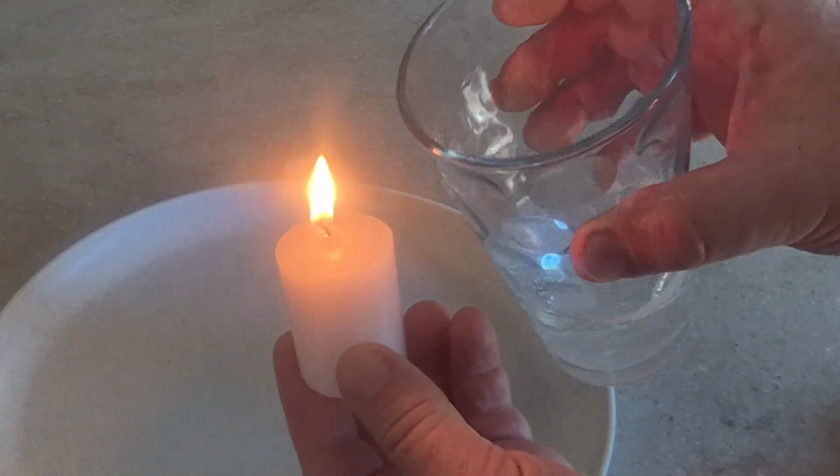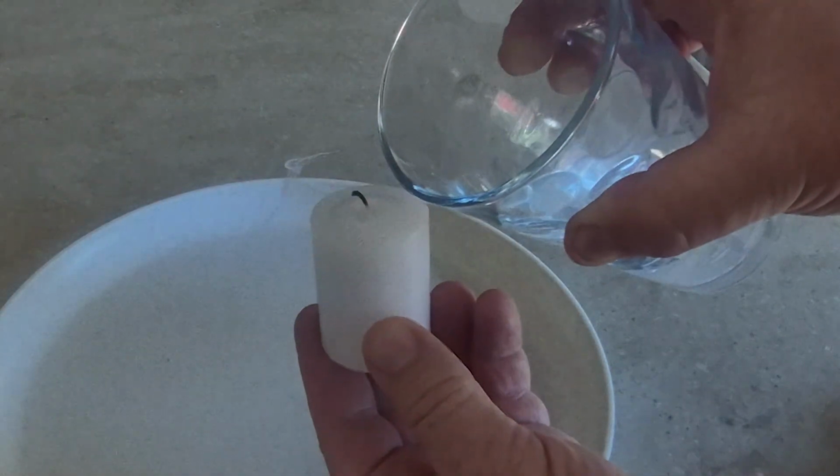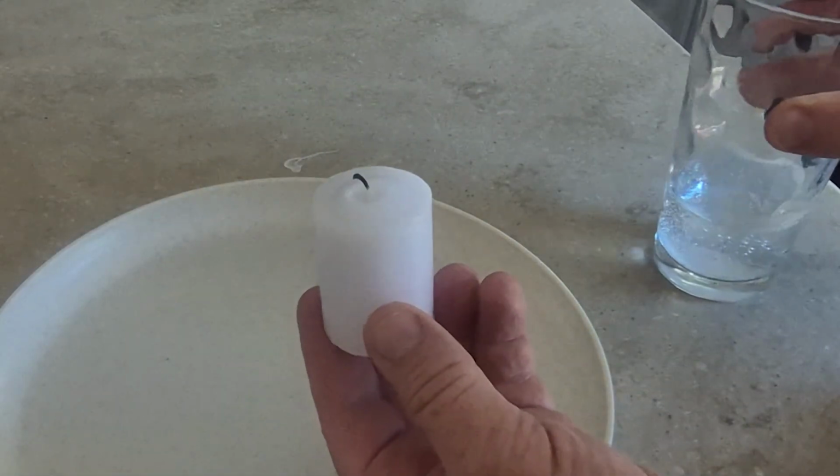Remember to show your work. Let me see you put out candles with carbon dioxide. Tag me in your experiments.